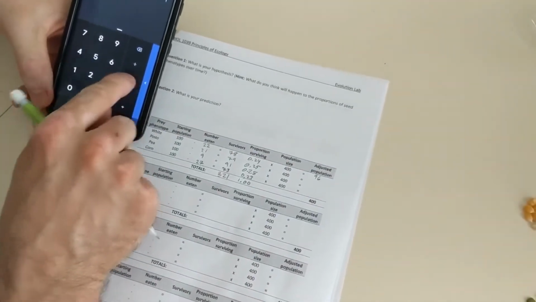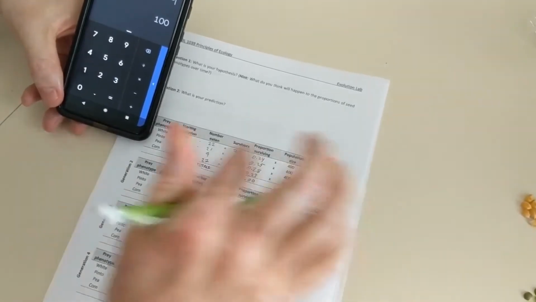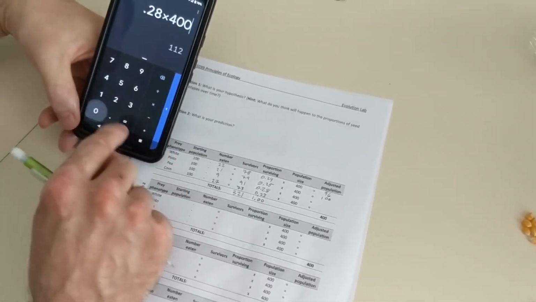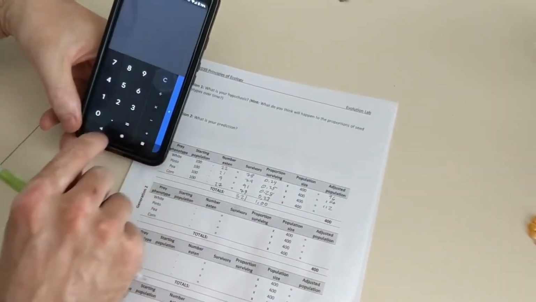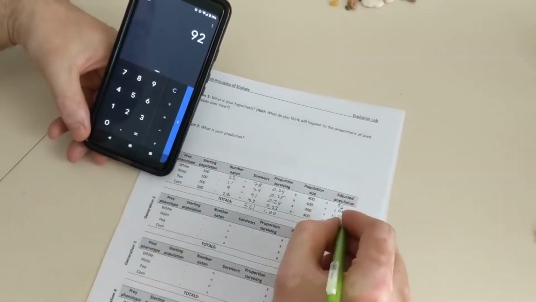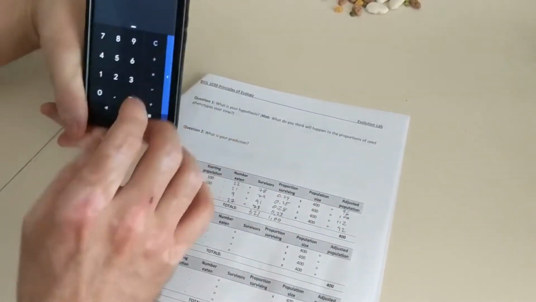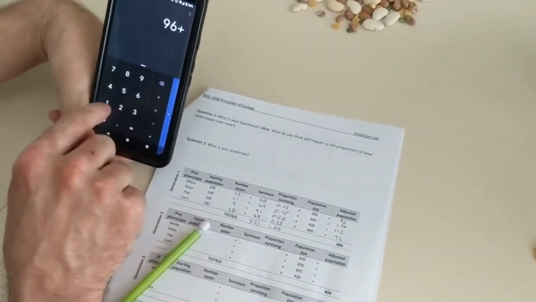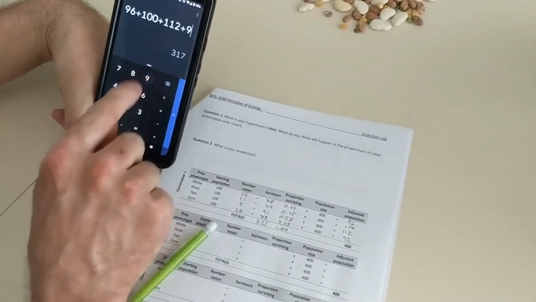Then we take 0.25, multiply by 400, 100. 0.28, oh, let's clear that out, 0.28 times 400 is 112, and 0.23 times 400 is 92. And then you need to verify that all these numbers sum to 400. So we'll try that. 96 plus 100 plus 112 plus 92.